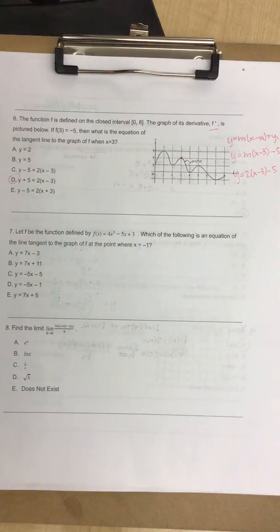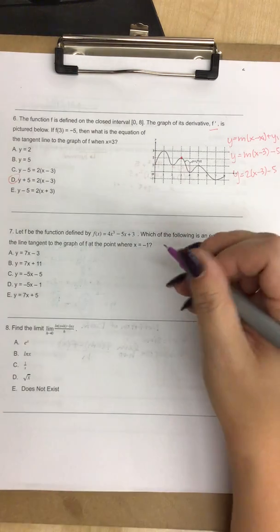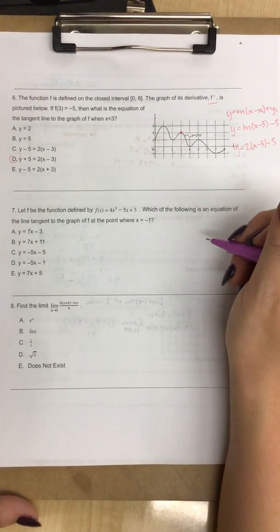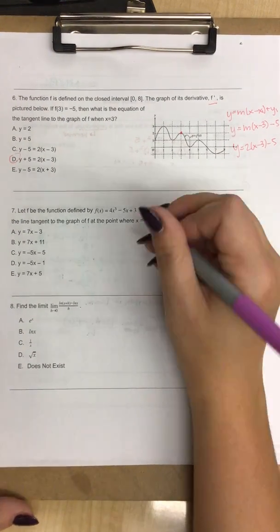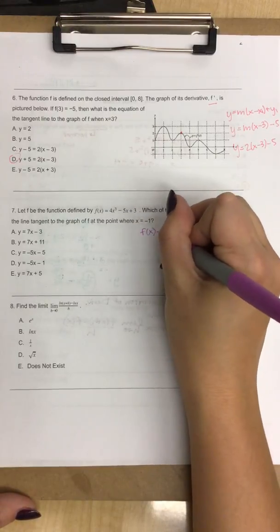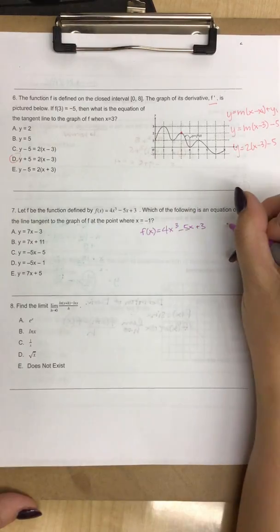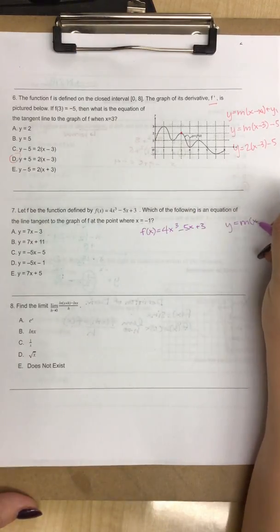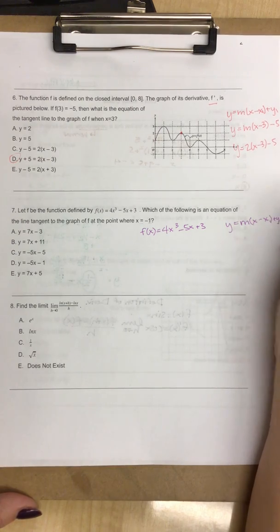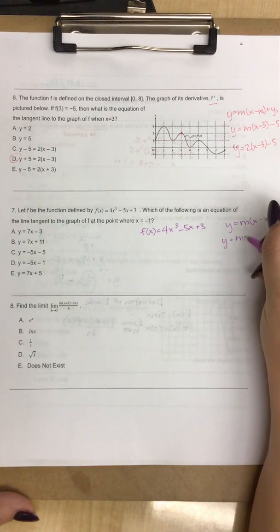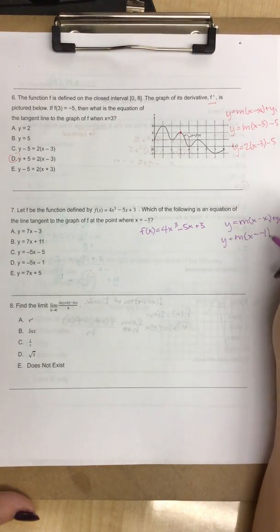All right, for number 7, we've got a polynomial function, and it wants the equation of the tangent line at -1. Really similar to the first one we did, except they want the actual equation of the tangent line, and it looks like they put it in slope-intercept. So f of x, and then y equals m times x minus x1 plus y1. First, we know x is -1, so minus -1 plus y1.